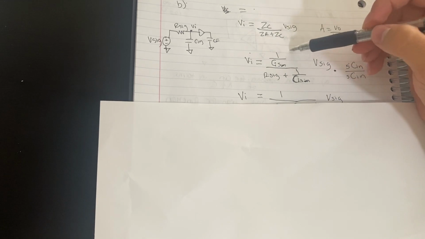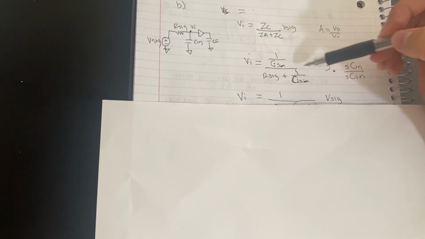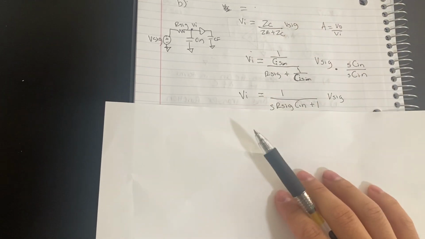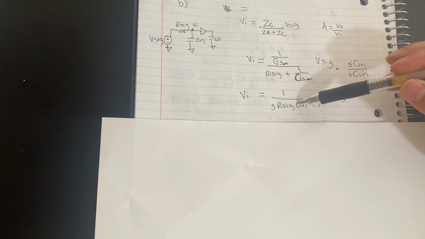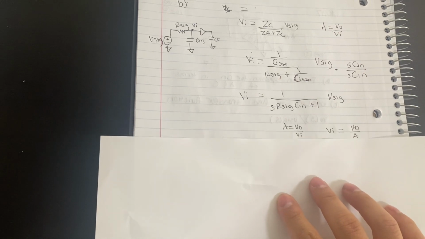And what I did over here is multiply both sides by S times the input capacitance, which will make this term go to a 1. This term will also go to a 1. So on the bottom, we have the input voltage is equal to 1 over S times Rsig times Cin plus 1, because that's where we get the 1 from, all times Vsig.